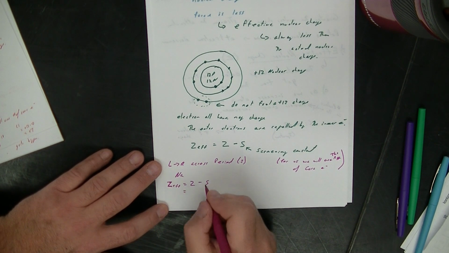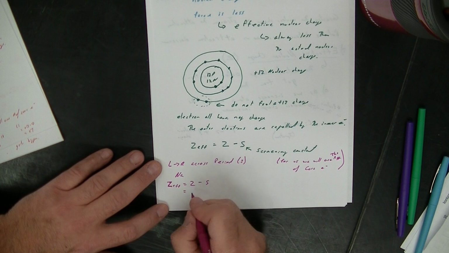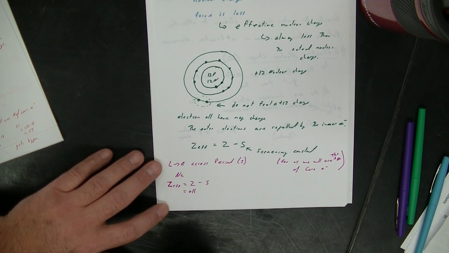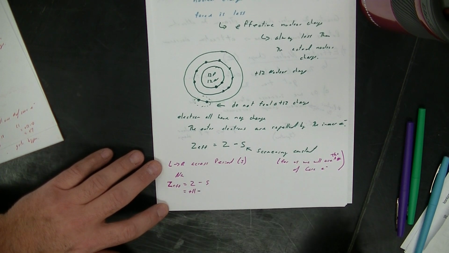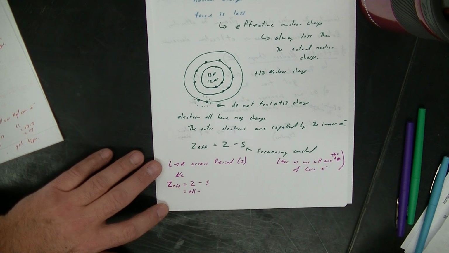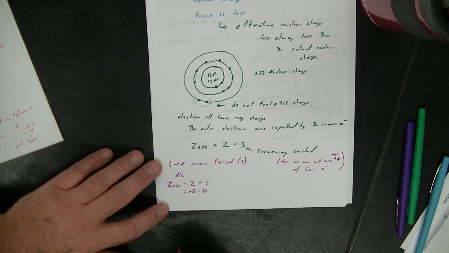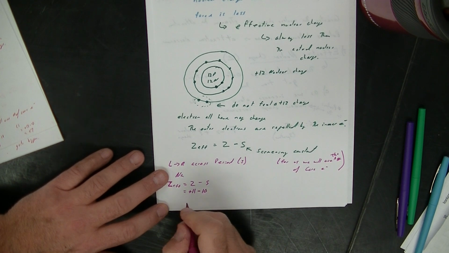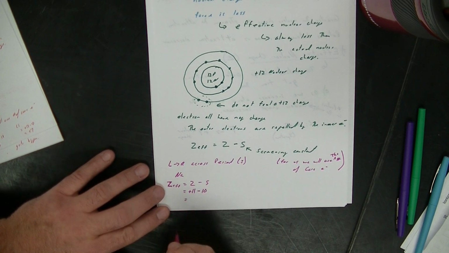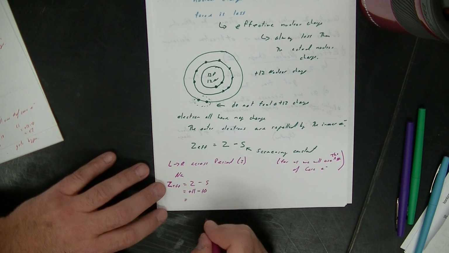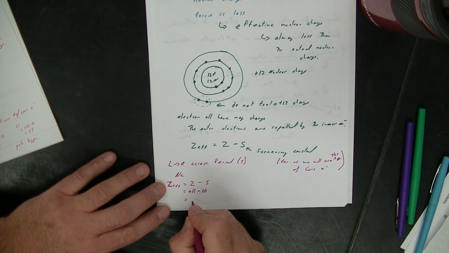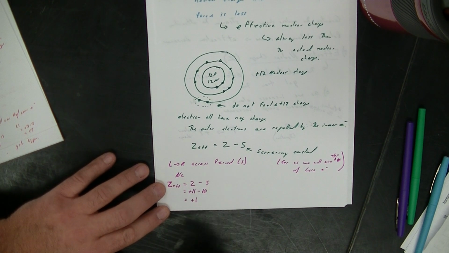Okay. So for sodium, it's got a plus 11. We count the inner electrons. So sodium has 10 inner electrons or core electrons. So the effective nuclear charge that valence electron is feeling is a plus 1.